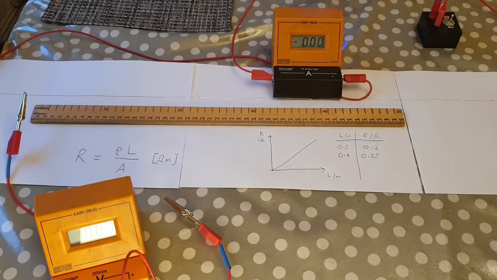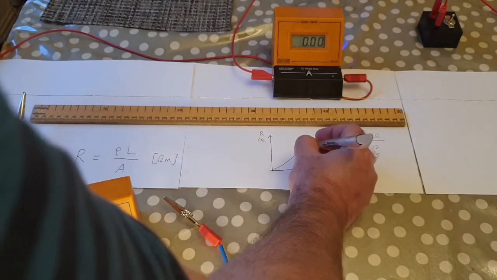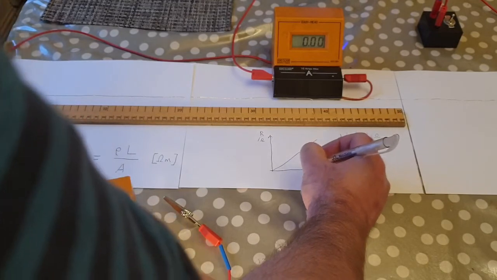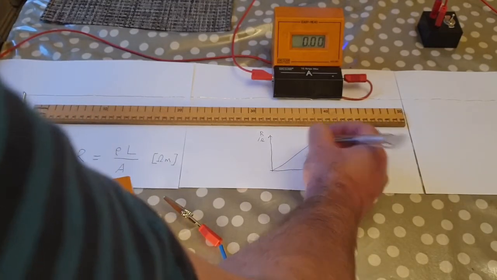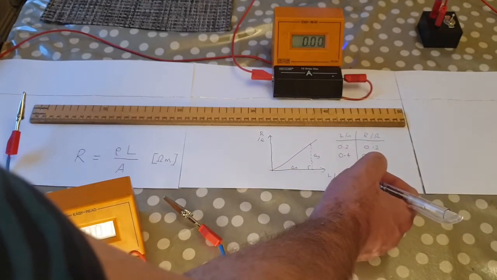Now, if I want to measure the resistivity of copper, what I would have to do is measure the gradient of that graph. So I'd measure the gradient of that graph. So I'd do delta y, make a triangle, a big triangle, and get delta y, delta x. I'll do delta y divided by delta x.